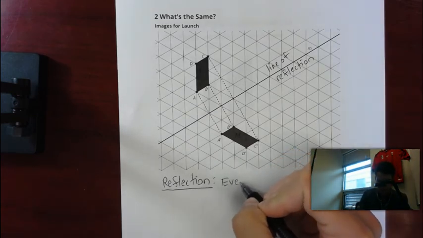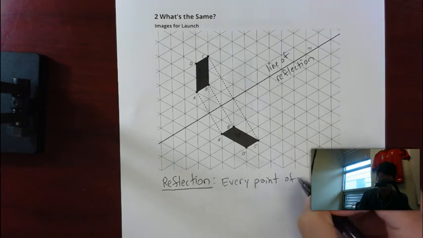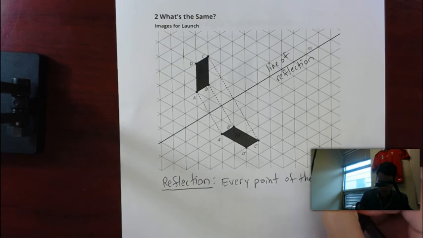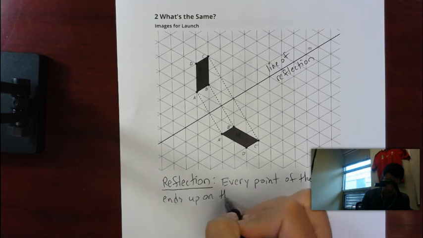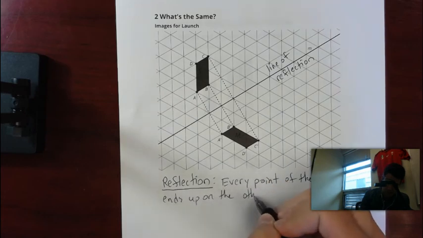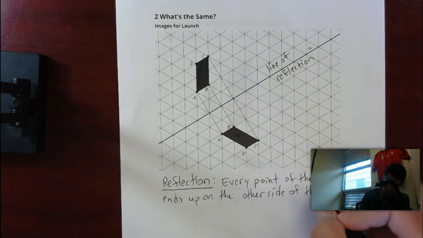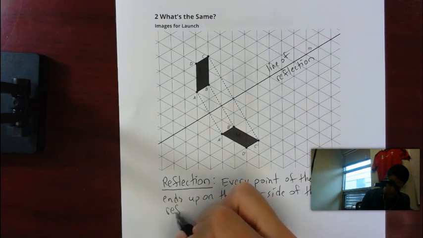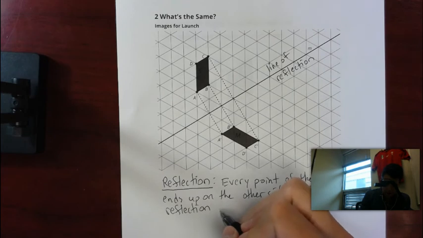Every point of the figure ends up on the other side of the line of reflection and remains the same distance from the line.